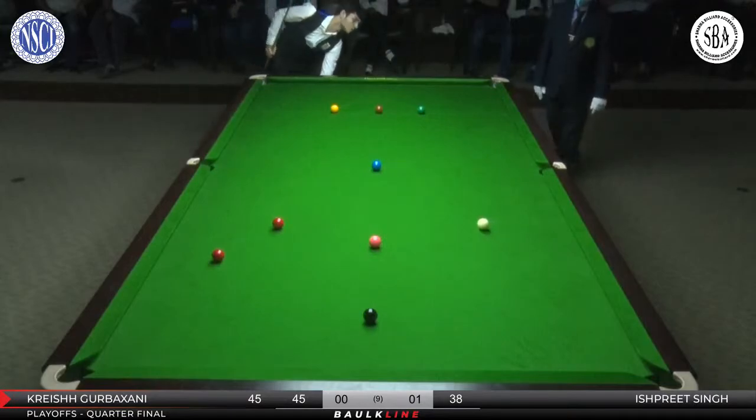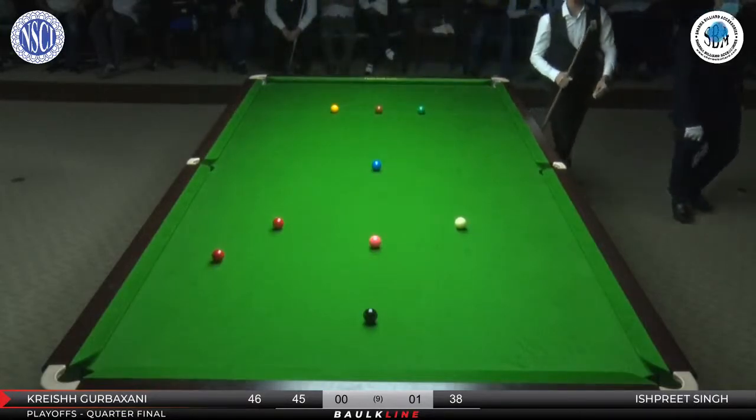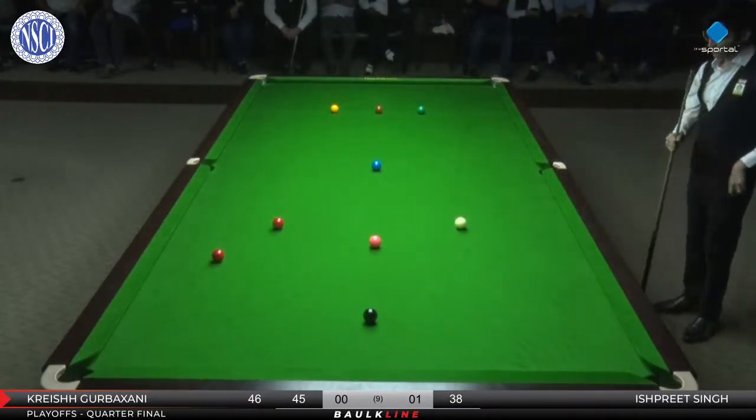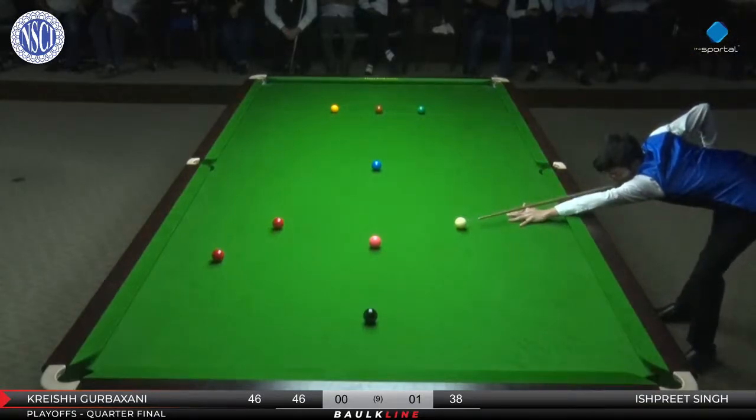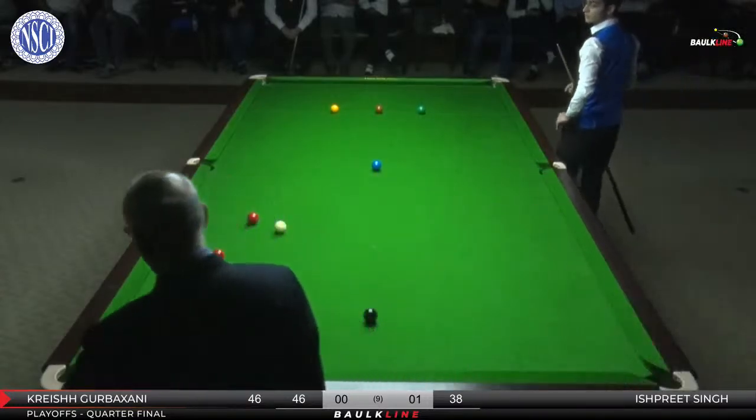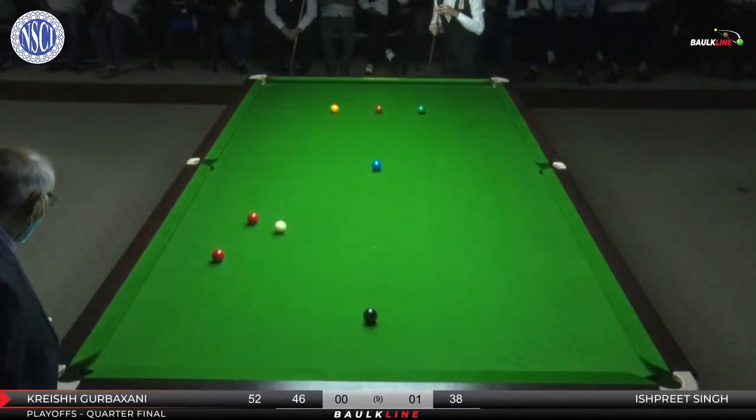That's a good shot with the rest. Back on the pink. And this is exactly where Kreishh is so effective. Before you know it, he's already onto you. He's scoring at great pace.